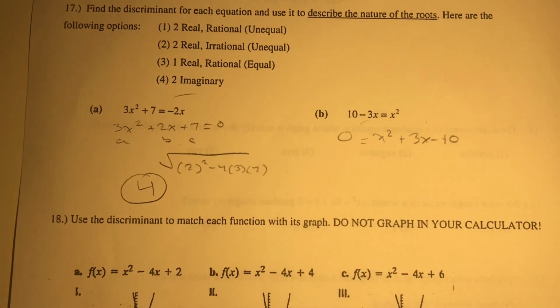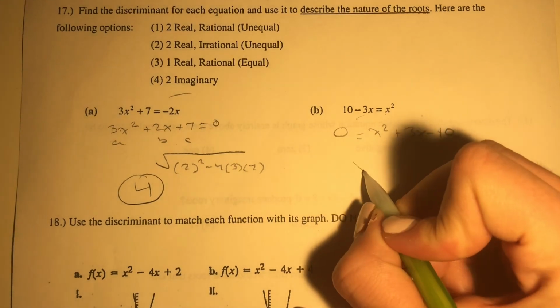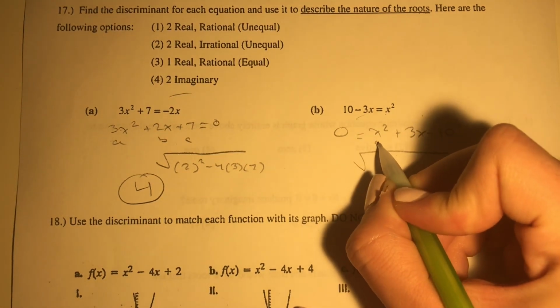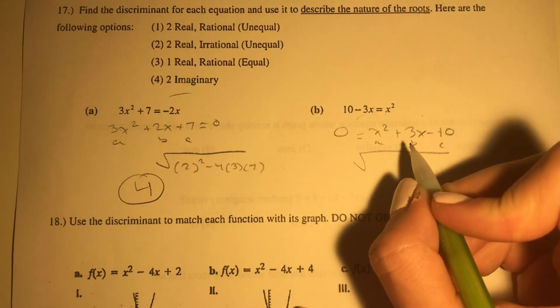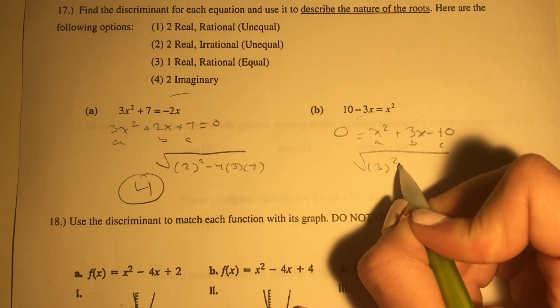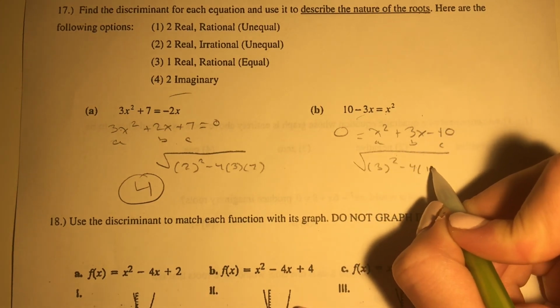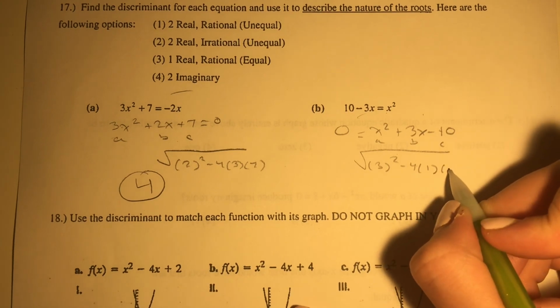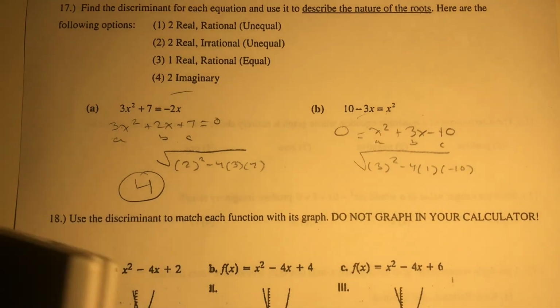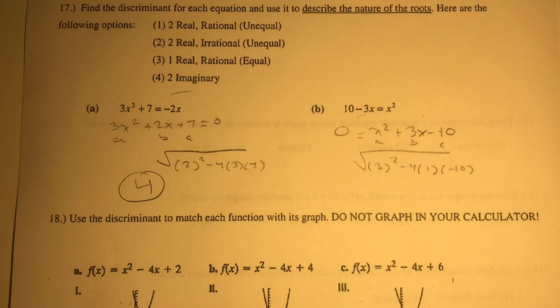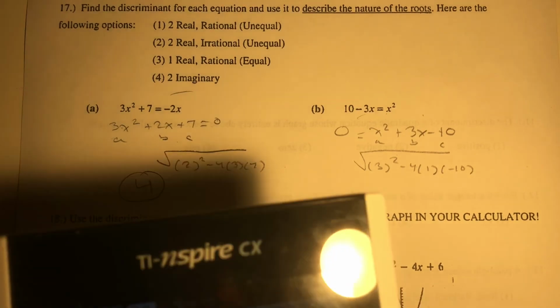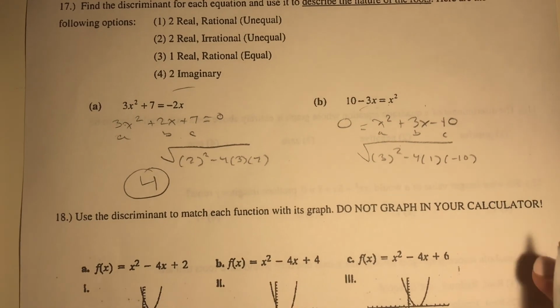Oh, wait, no, I'm sorry. Okay, I'm going too fast. It has to be a discriminant, so we have a, b, and c. We have b squared, which is 3 squared, minus 4 times a, which is 1, times c, which is negative 10. Plug this into our calculators. 3 squared minus 4 times 1 times negative 10. We get a really nice number, which is 7. I really like that.